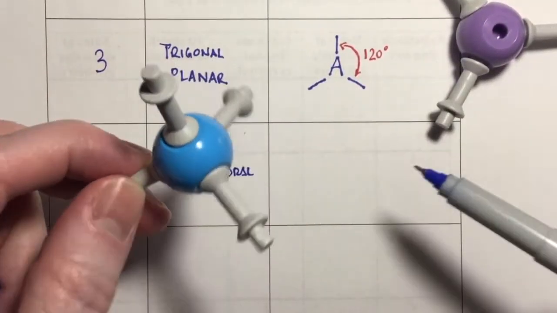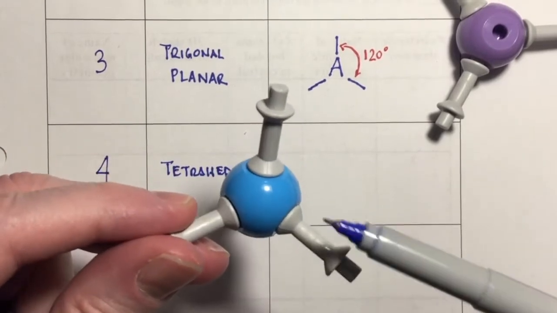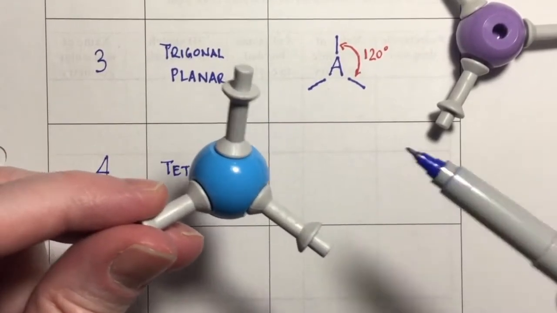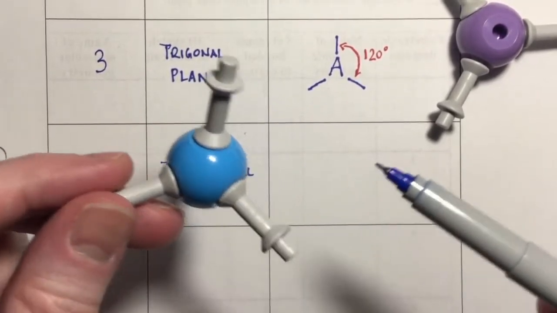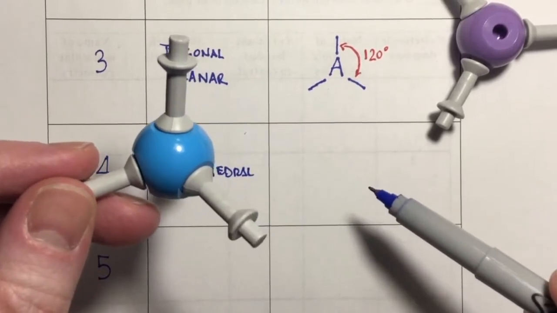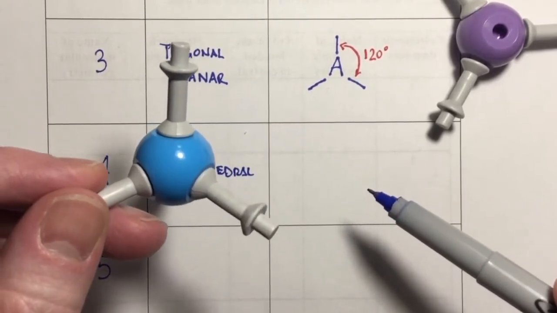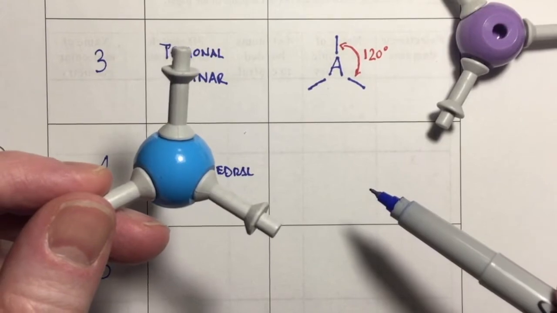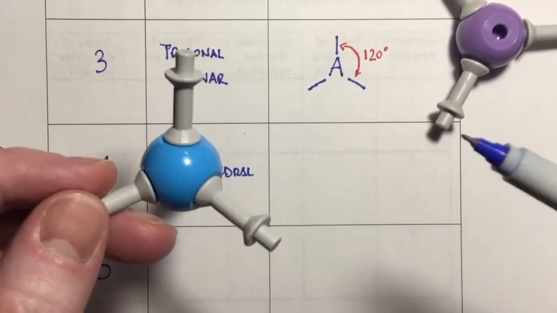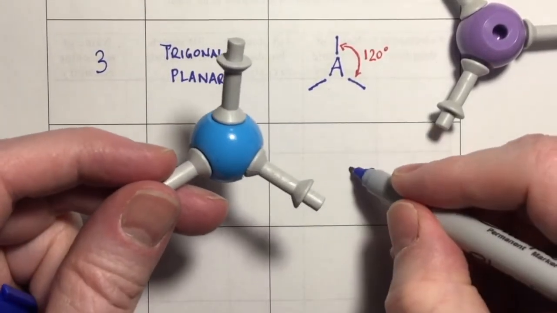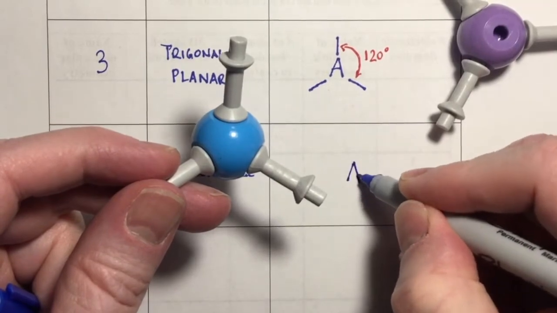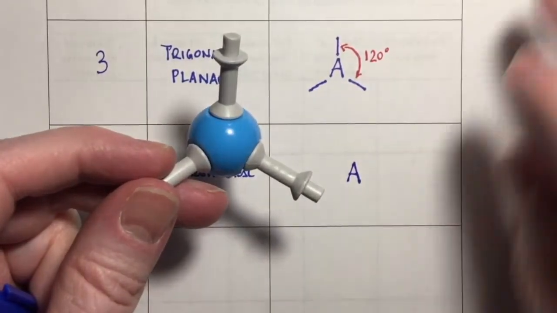So the challenge now we have is to represent this on paper. This is a 3-dimensional shape, and we need to represent it on paper. So now we are going to use wedges and dashes to show some 3-dimensionality. So I'm first going to draw the central atom.